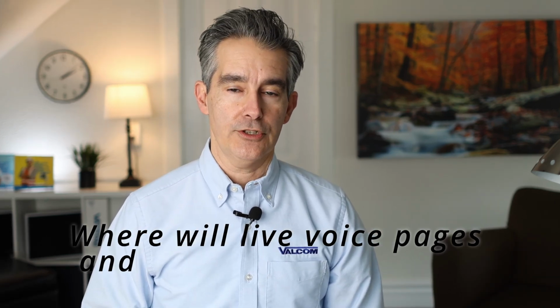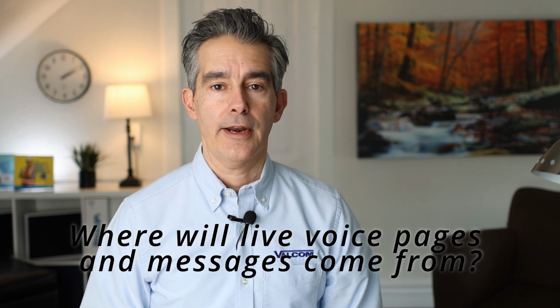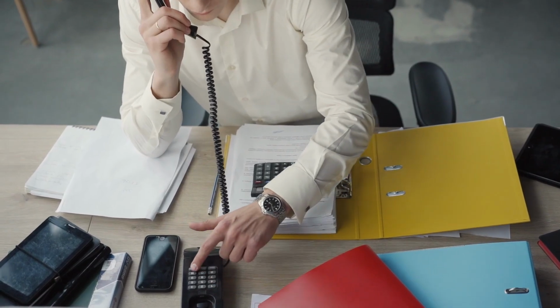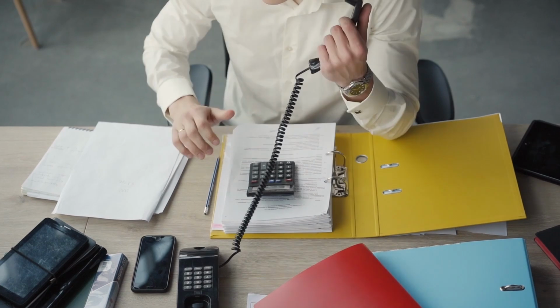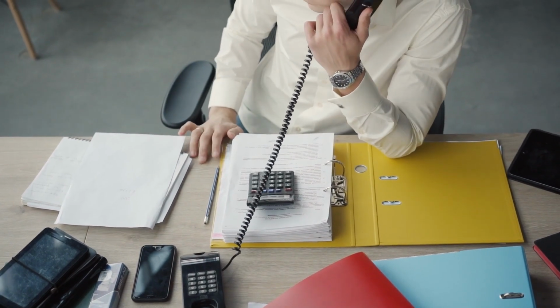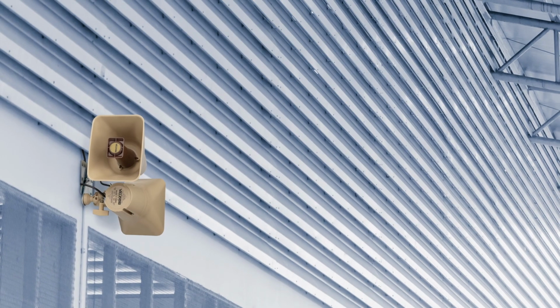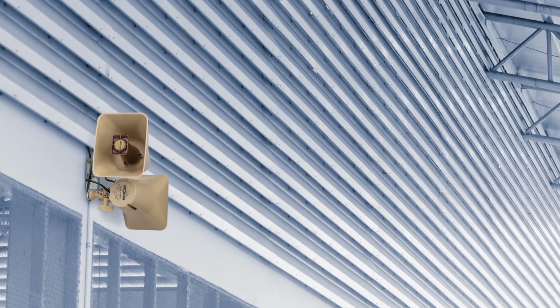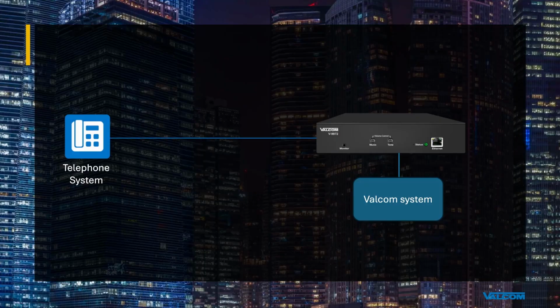Choosing access methods for your system involves asking one key question: where will live voice pages and messages come from? Choosing the right access methods ensures that the system is intuitive, reliable, and meets the specific operational needs of the facility. One of the most popular uses for Valcom systems is live voice paging, where someone picks up a telephone, dials a code, and speaks a message that is heard over the loudspeakers throughout the facility. This requires an interface between the facility's telephone system and the Valcom system.